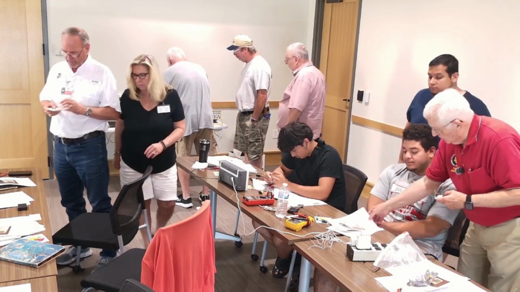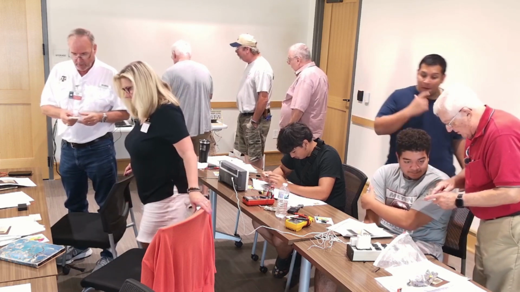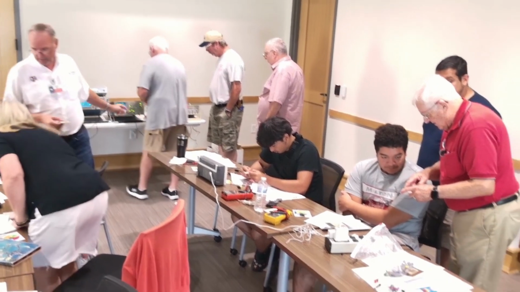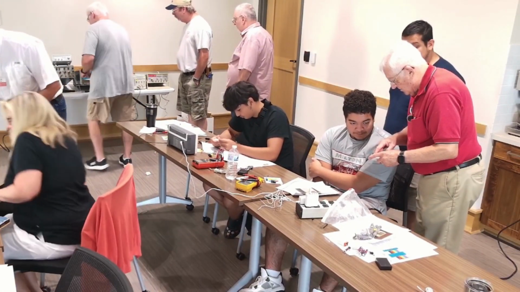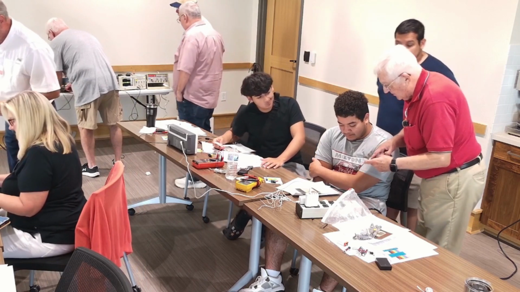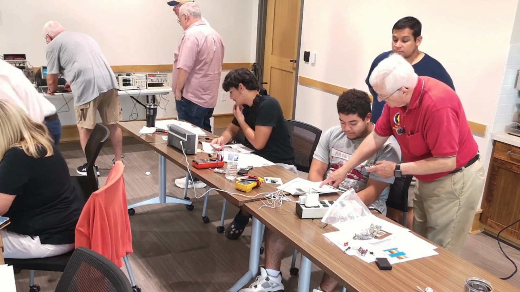I don't have these memorized, believe it or not. Okay, so pin 1 is right here. So we go 1, 2, 3, 4, 5, 6, 7. And then 8 picks up 8 through 14 here. So this is pin 14 here. So pin 14 goes to the plus, just like you got it. That's correct. And then 7 goes to ground.